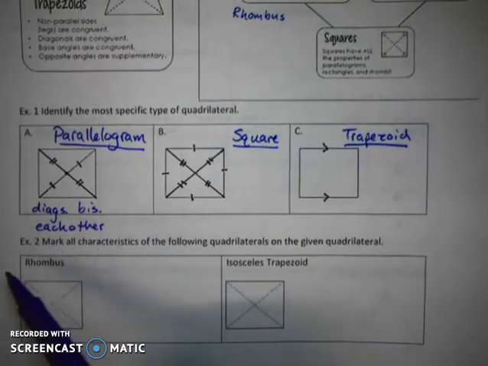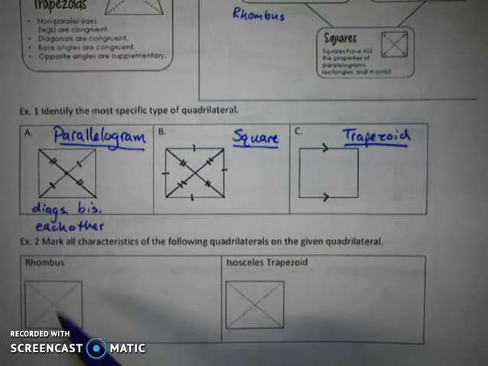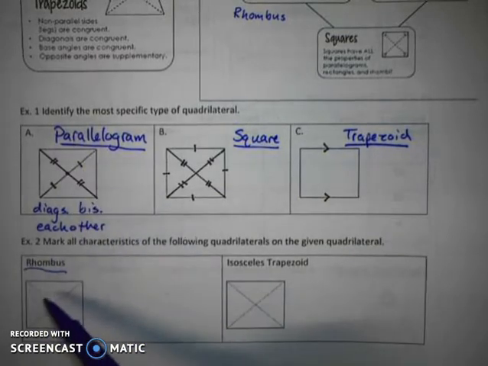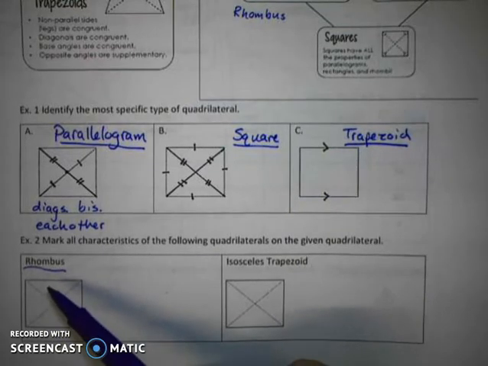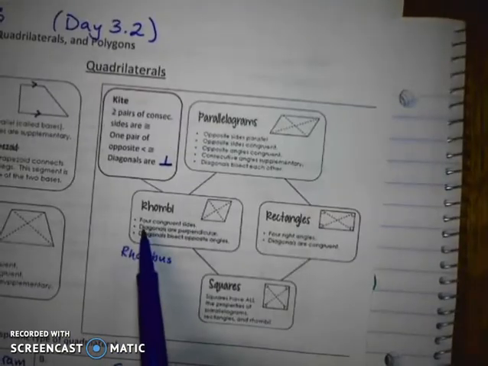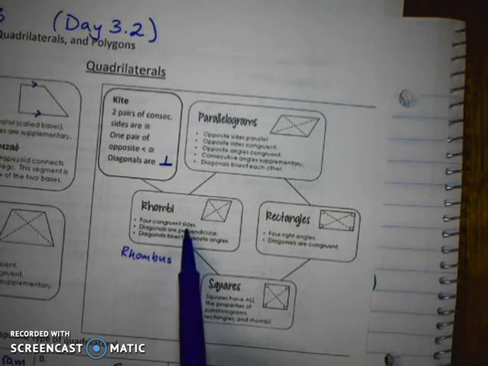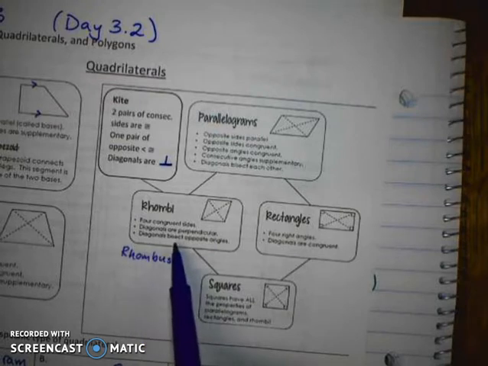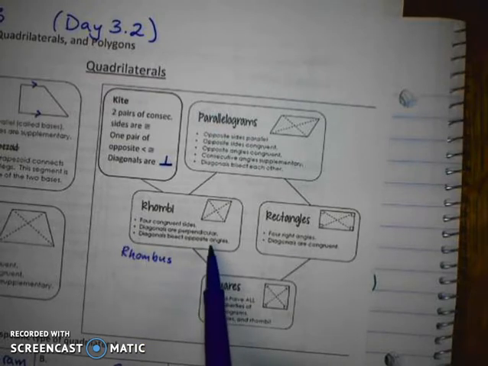Okay. On example 2, I'm giving you the figure, the quadrilateral with the diagonals drawn, and I'm calling it a rhombus. And I want you to mark all of the characteristics of a rhombus on this. So you need to mark that there are 4 congruent sides. You need to mark that the diagonals are perpendicular. We do that with our right angle box. And we need to mark that the diagonals bisect each other, bisect opposite angles.